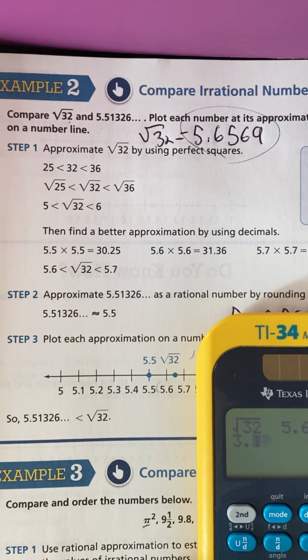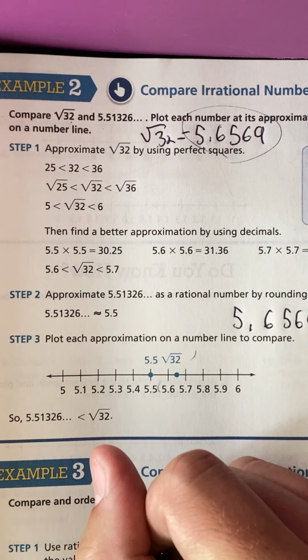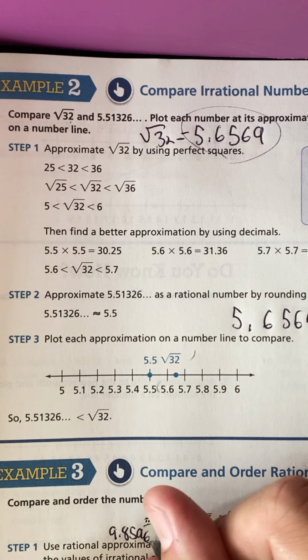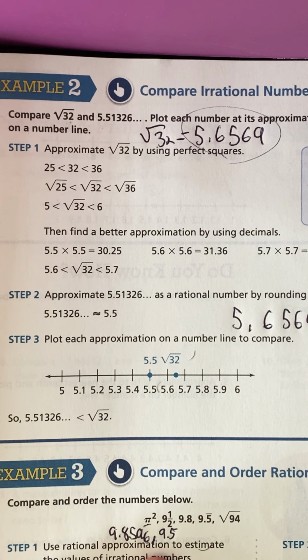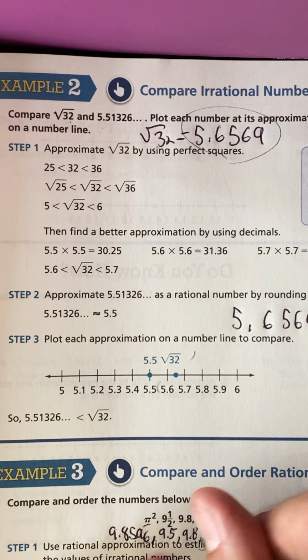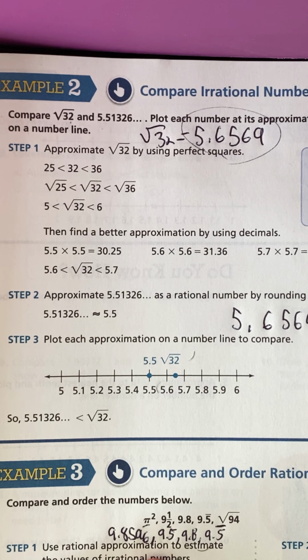So I'm going to put 3.14 squared equals 9.8596. 9.5 is just 9.5. 9.8 is already done for us. 9.5 repeating. Remember that bar from yesterday means repeating, so that next number is 5.